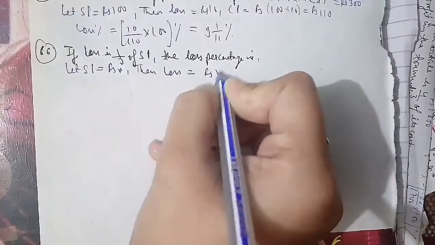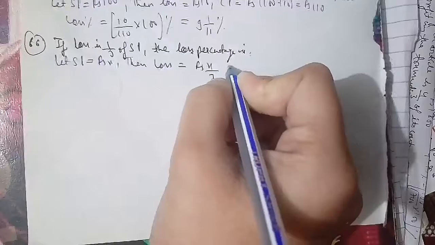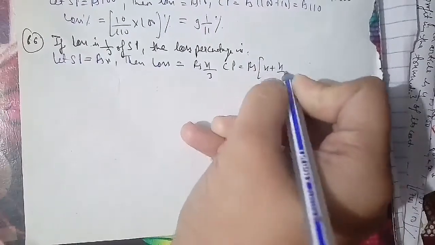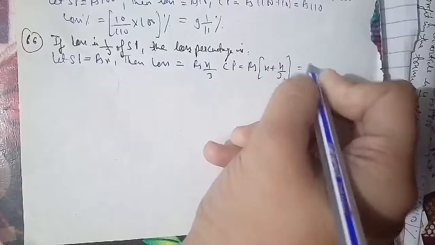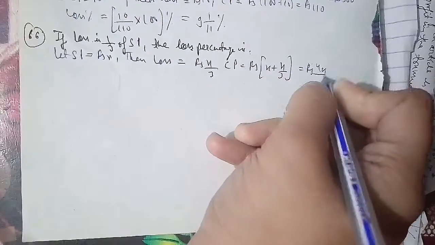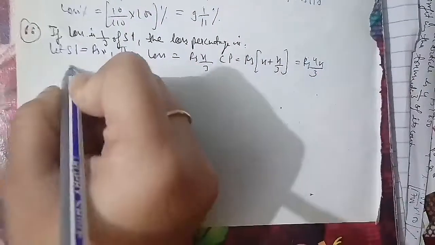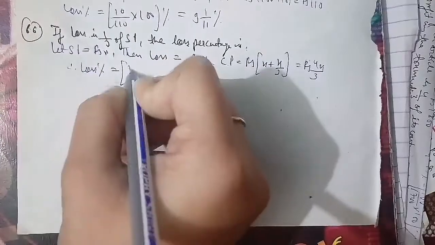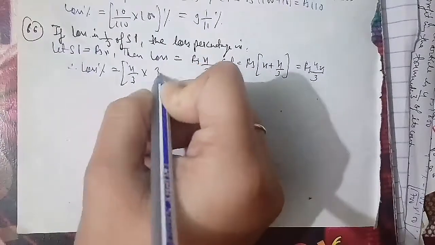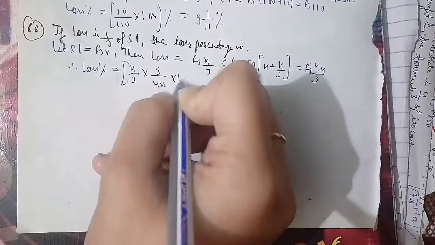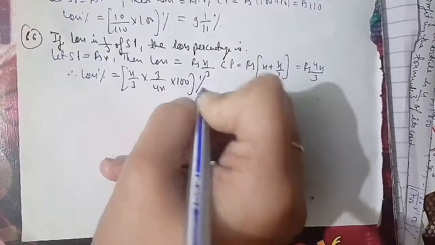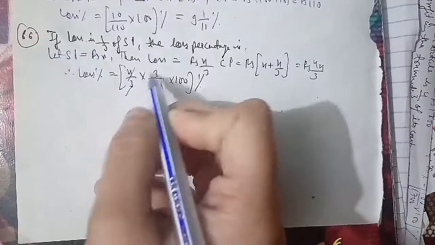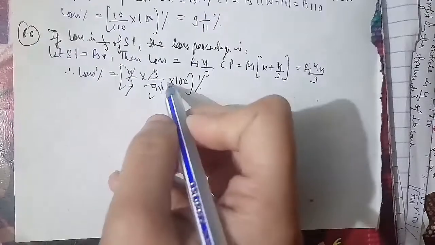So loss percentage equals X by 3 into 3 upon 4X into 100%. X being cancelled by X here, 3 being cancelled by 3. 2 2s are 4, 2 5s are 10 and 0. So we'll get 25% as the right answer for this question as well.